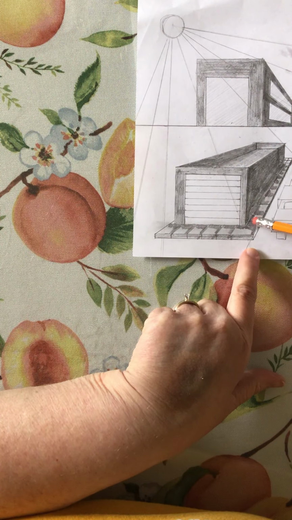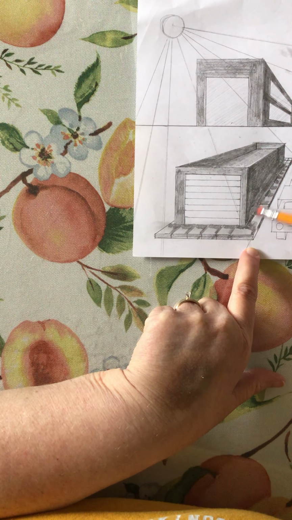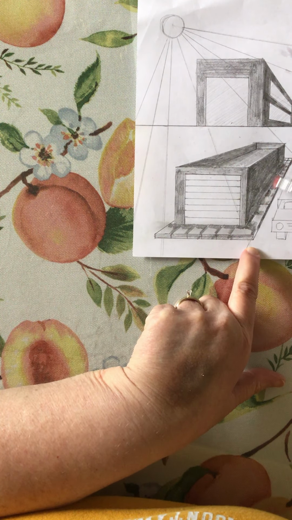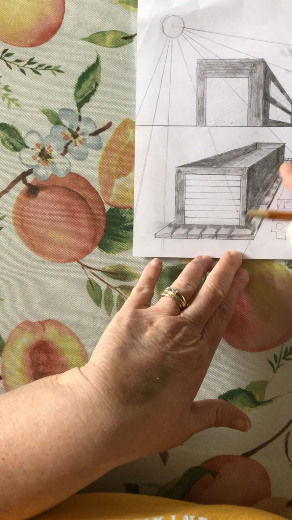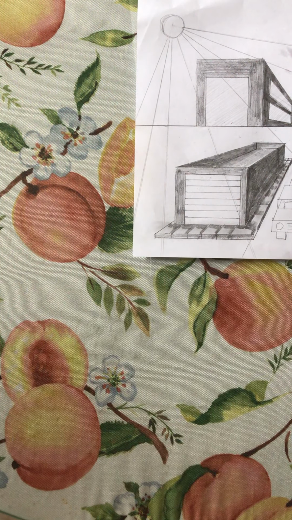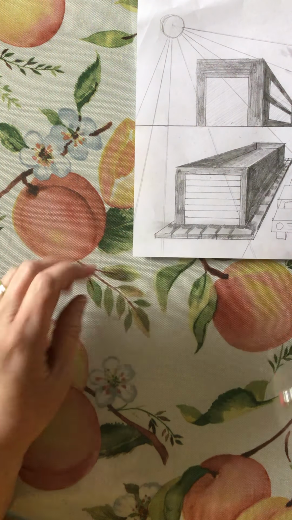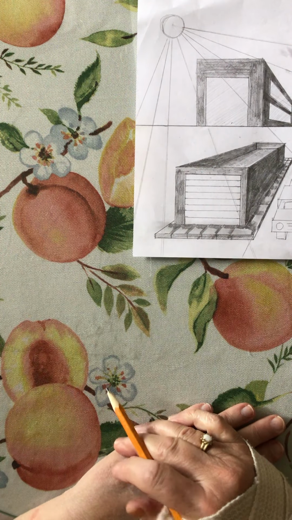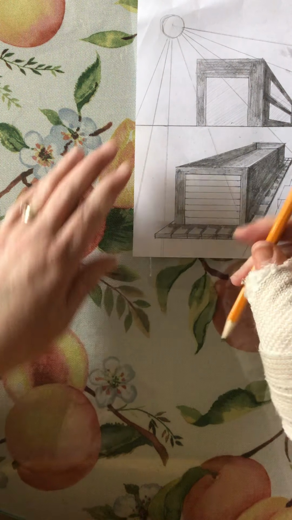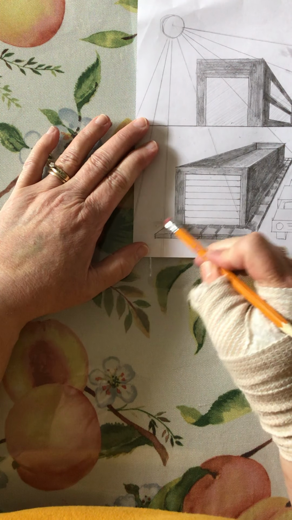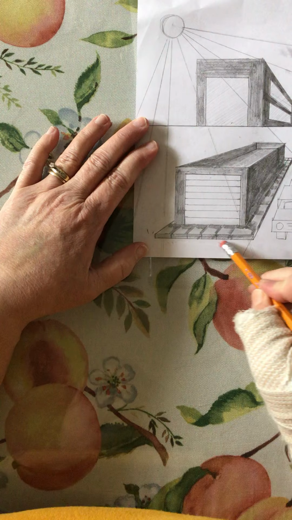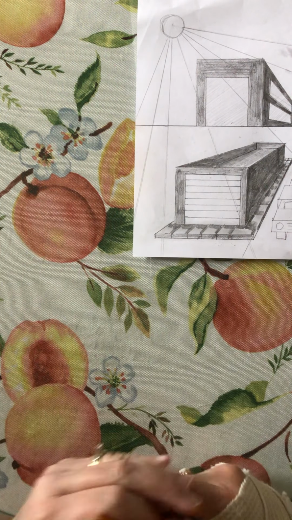Now, if you don't want it to be so much of a harsh line, you can lighten it up if you want. And it helps if you keep around the outside of your edges crisp and clean.